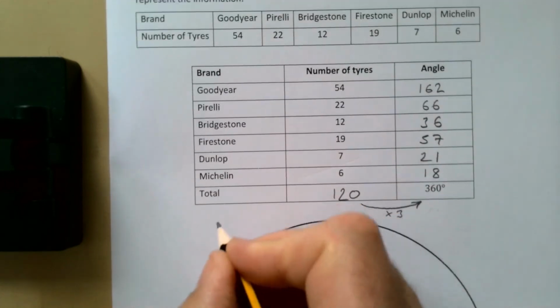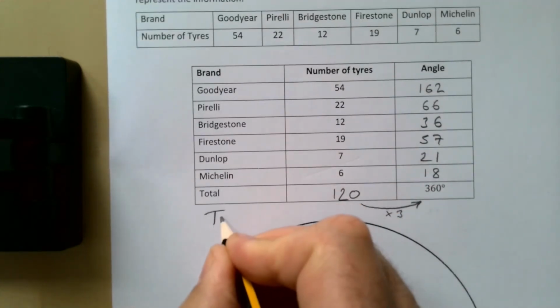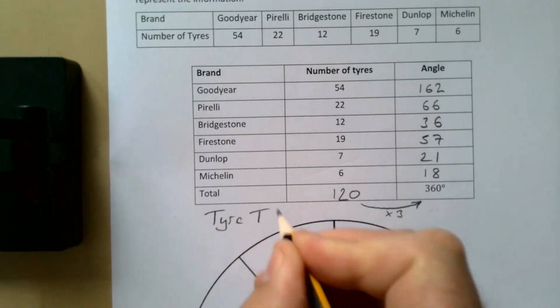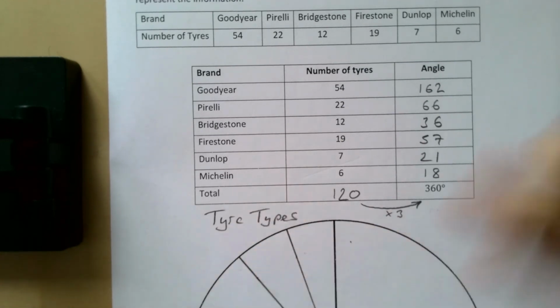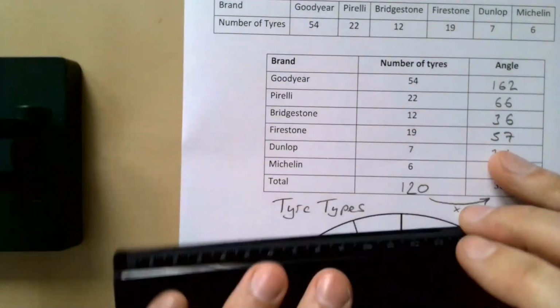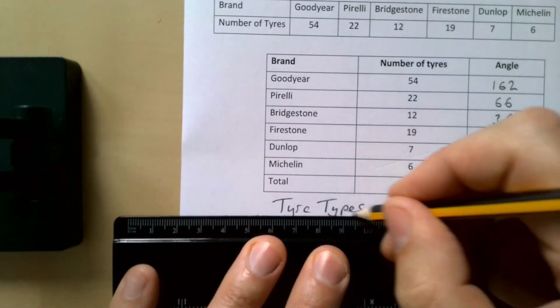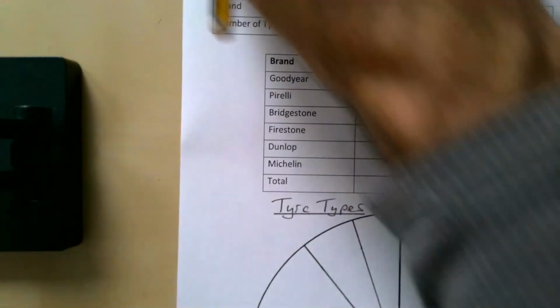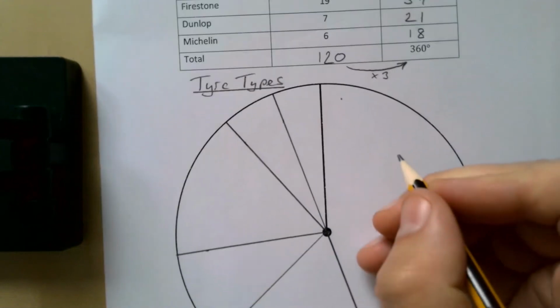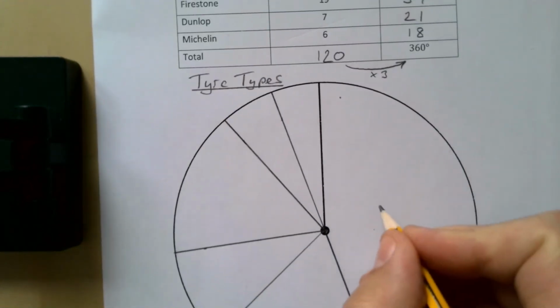So I'm going to go for type of tires, or tire type. Title, so I'm going to line. And in each wee sector, you need to see which type it is. So I wonder, are they all different letters?